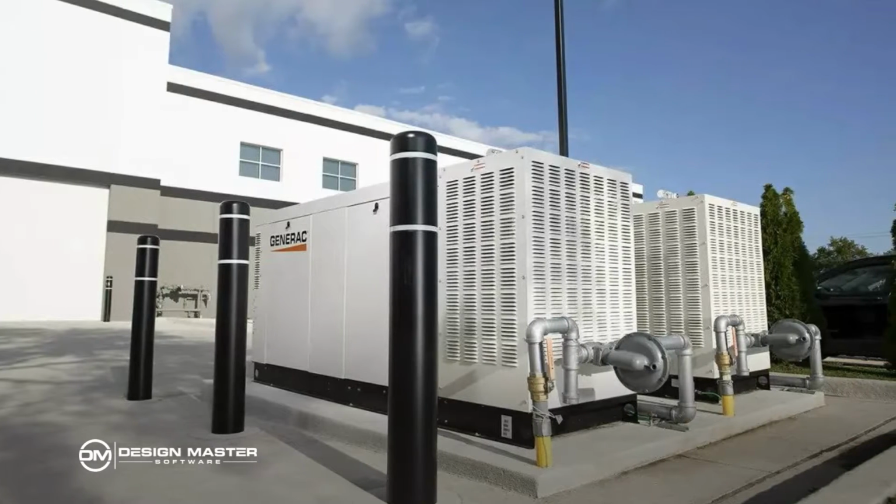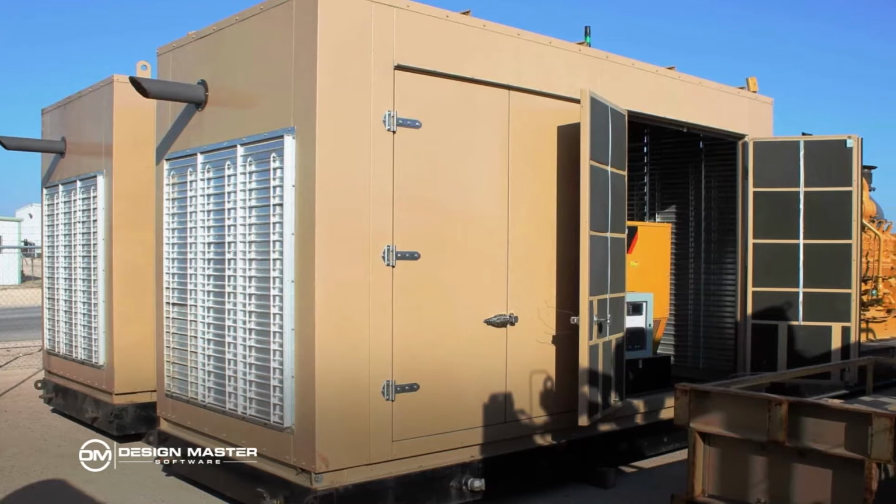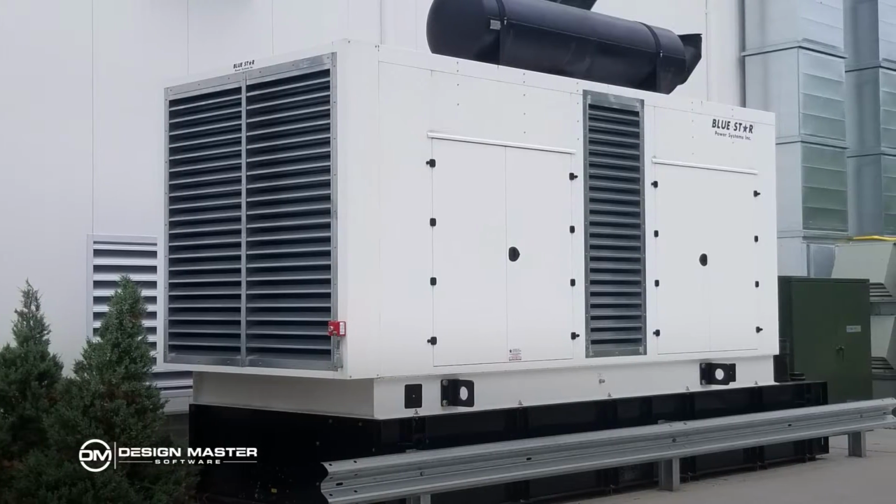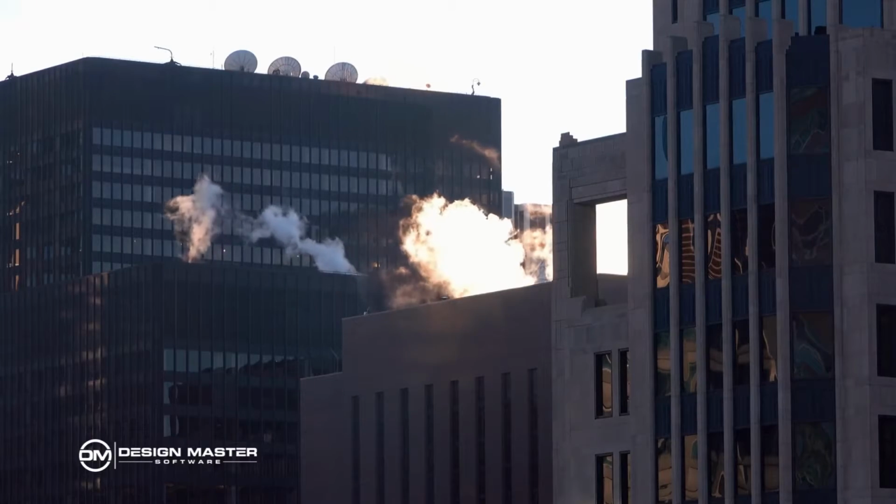Well, if the project has a generator, this really isn't a big issue because the generator is, for most purposes, so much larger than the subduct fans that the subduct fans are small little loads on a real generator. Or if you don't have a generator, then you're going to need to put some sort of backup power in. Now, here's one of the tricks. The subduct fans are really part of smoke control.